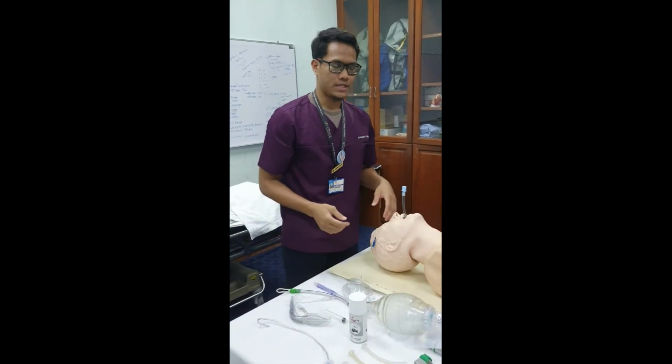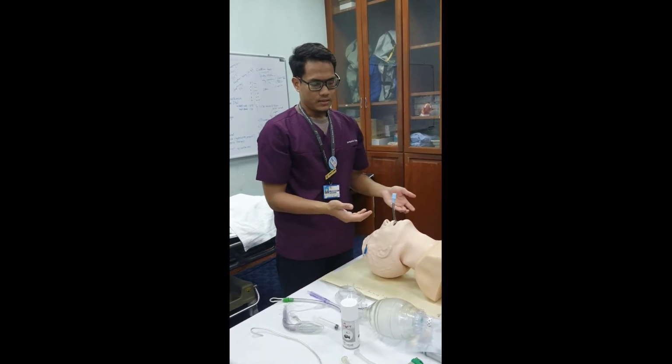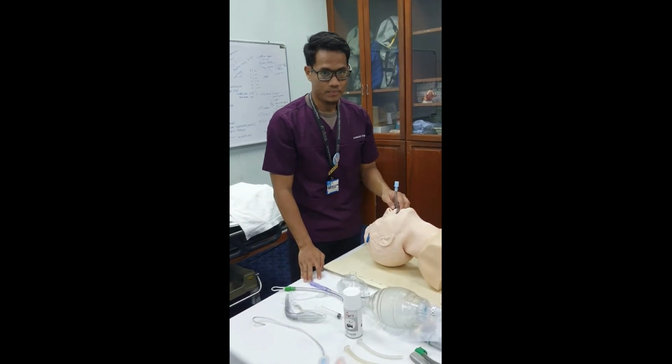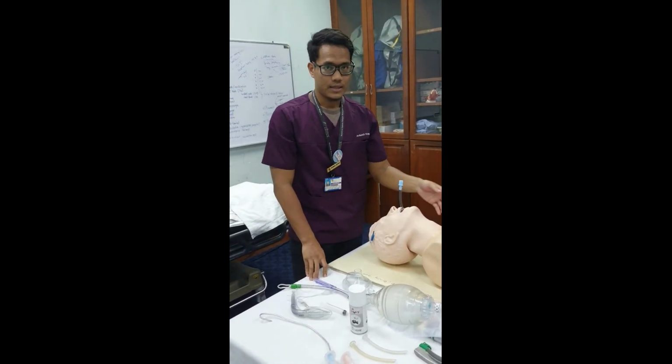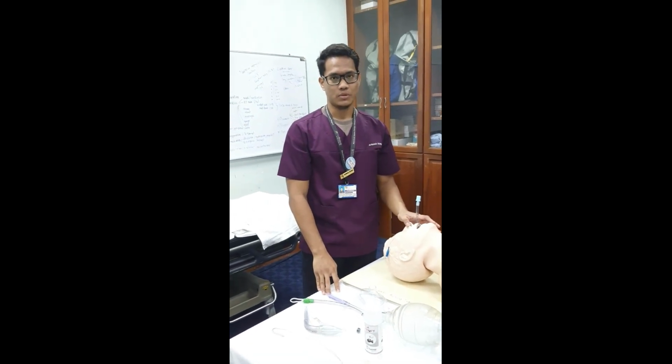Other methods that we can use: we can see if there is any bilateral equal chest rise, if there is any mist inside the ET tube, and then we can auscultate the lungs, and then we can do an X-ray to confirm the position of the ET tube. So with that, I leave you.